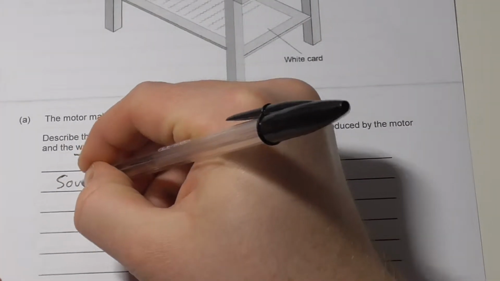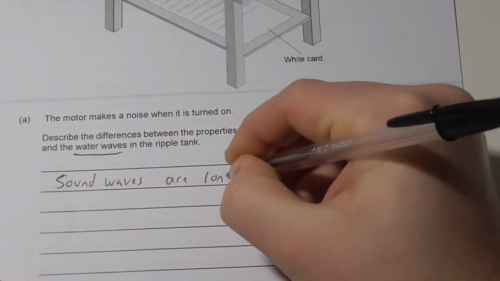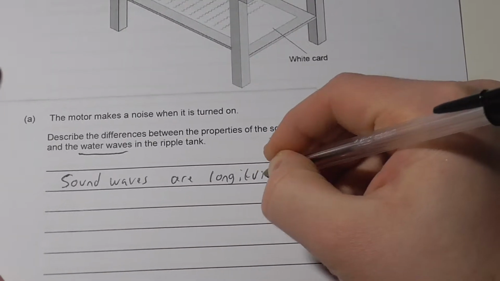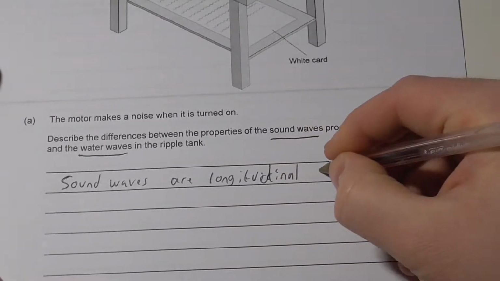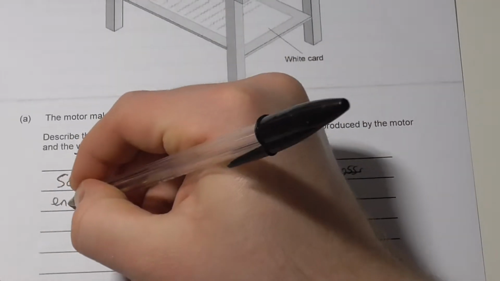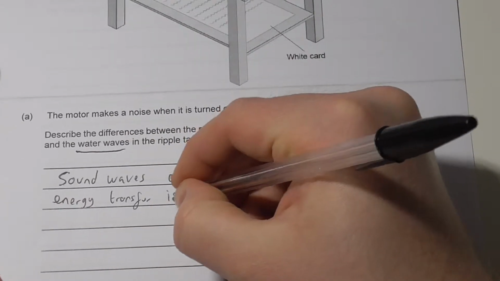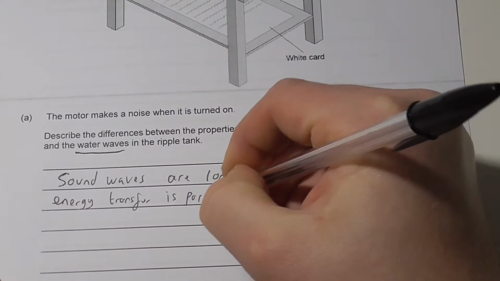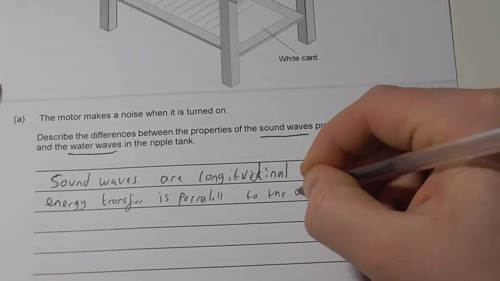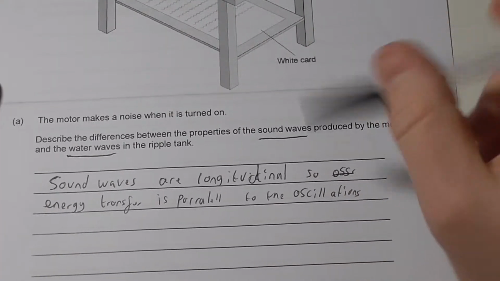So if we start with sound waves, they are longitudinal. So oscillations, or energy transfer would be better, is parallel to the oscillations. That's 2 marks, one for the longitudinal, one for what it means.